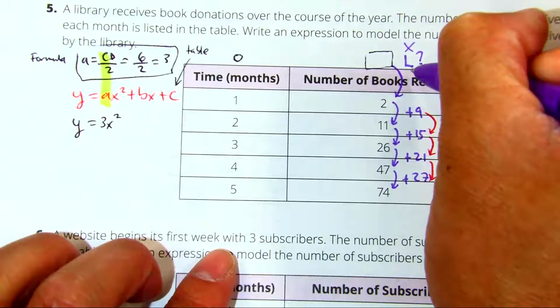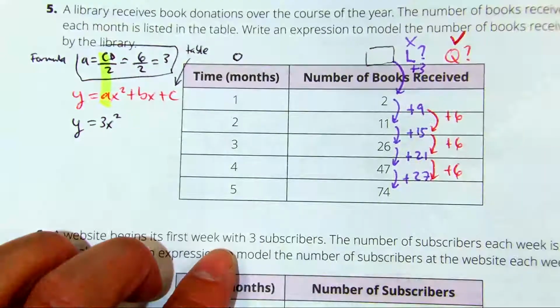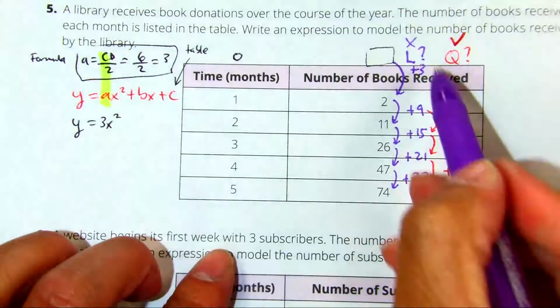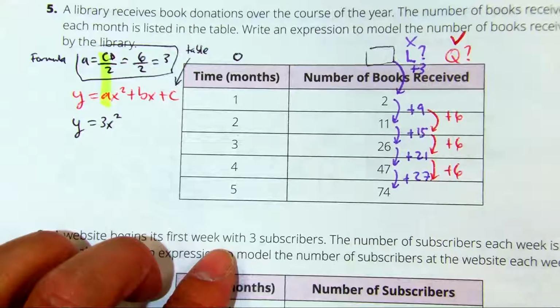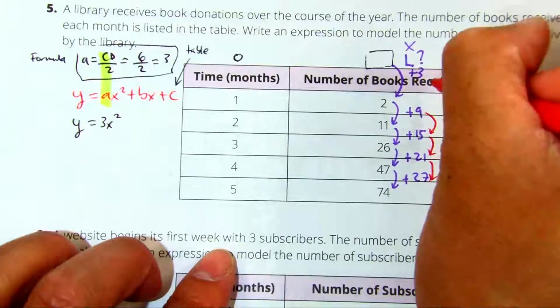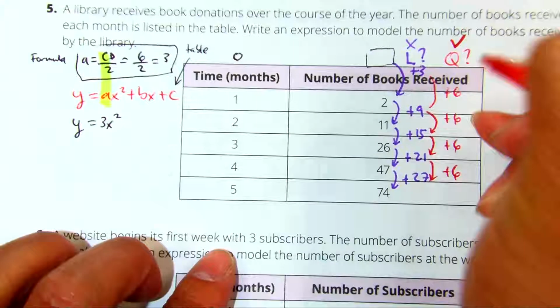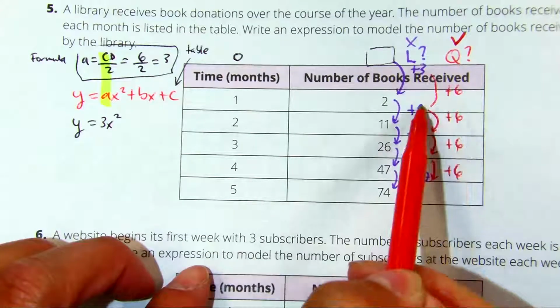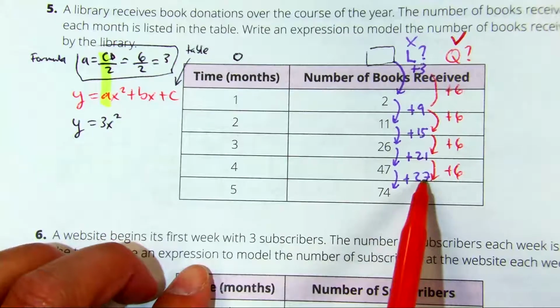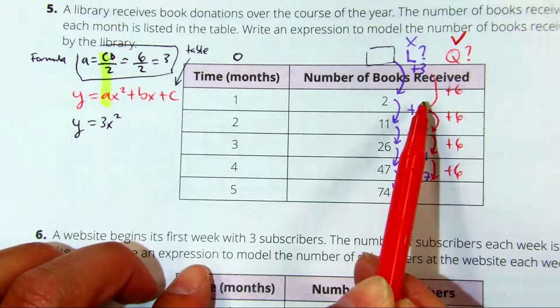Plus what? 3. Do you see it? 3, 9, 15, 21, 27. The numbers are counting by 6s. So notice I'm going from 3 to 9 is adding 6, or another way of thinking about it is you're going backwards, you're subtracting 6.